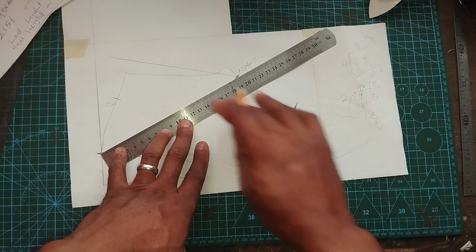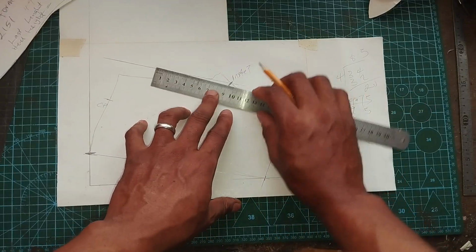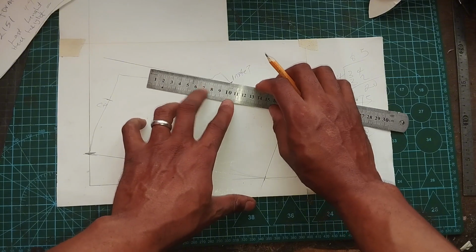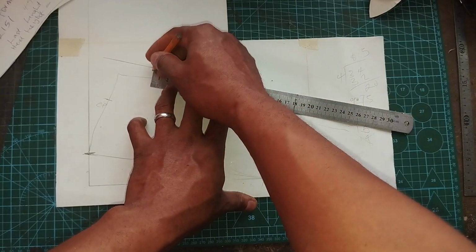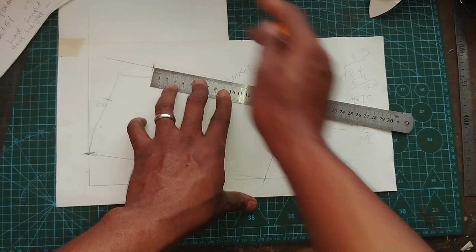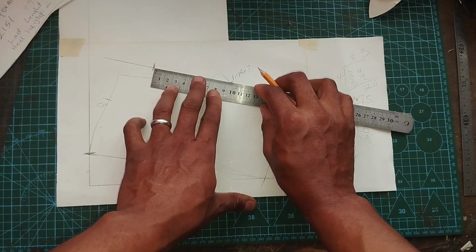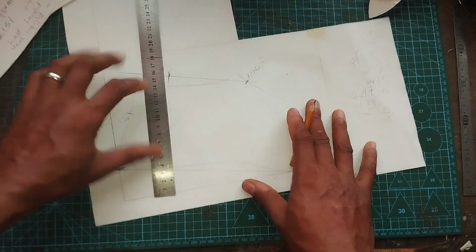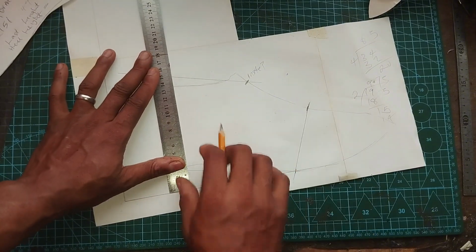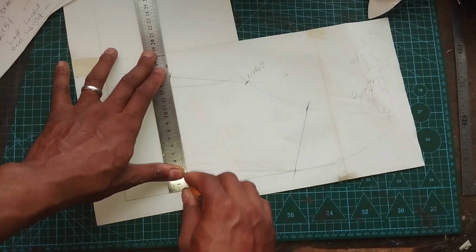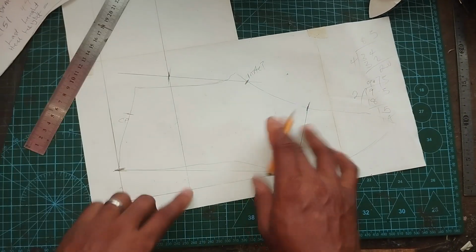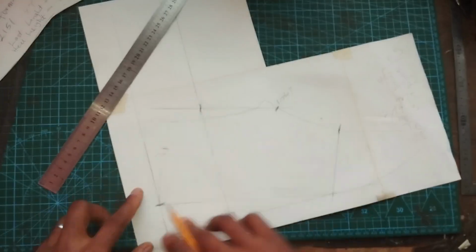The distance we get, which comes to 9.75, I think, we will mark on that parallel line. So we mark it there and draw a perpendicular line from the baseline to pass through that point that we just marked. This line that we have here is going to be the seam line.